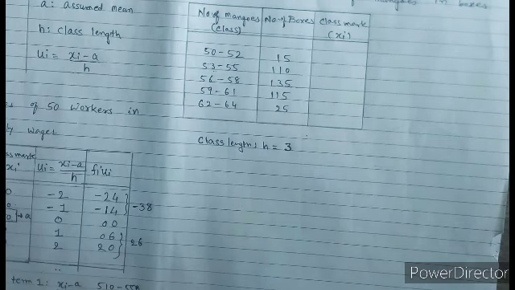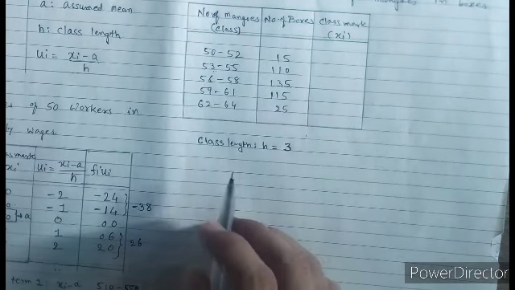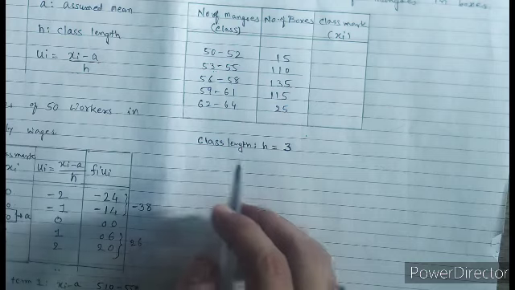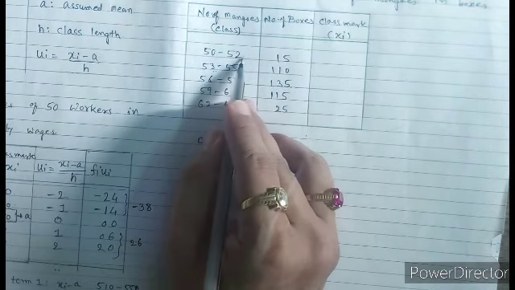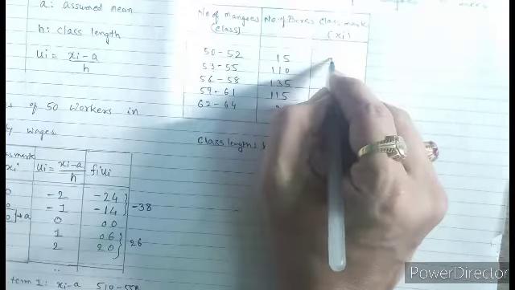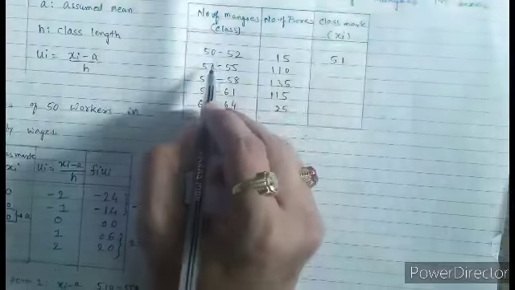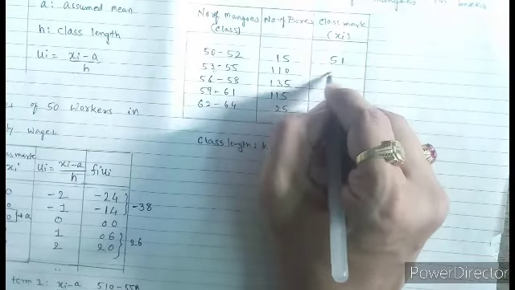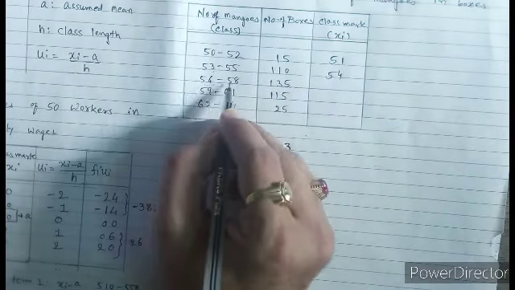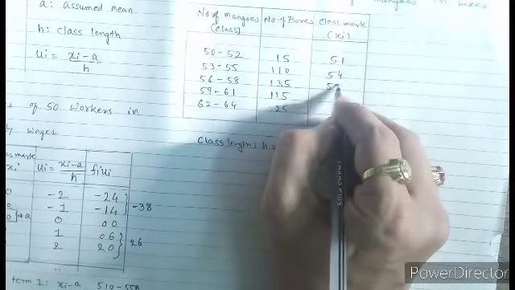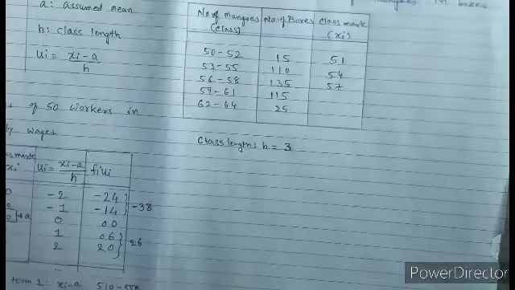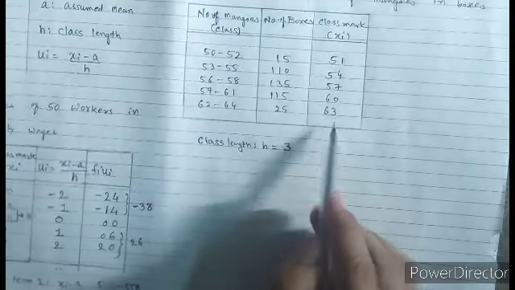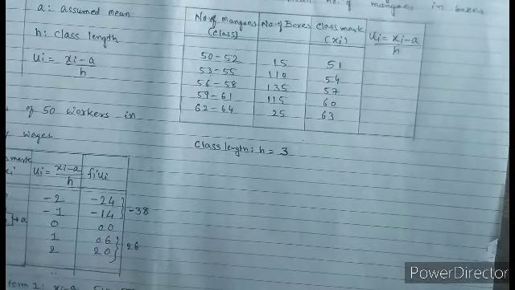Now we have to get the class mark. We know how to find the class mark. Class mark is the mid value. So for 50 and 52, the mid value is 51. So here the class mark is 51. For 53 and 55, the mid value is 54. Class mark 54. 56 and 58, mid value 57, and so on. 60 and 63.